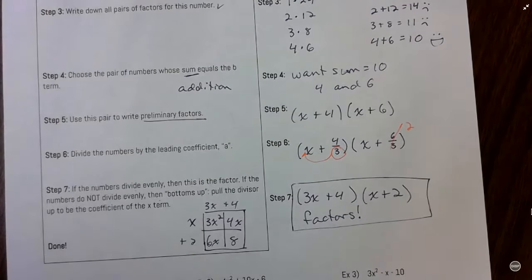Step 2, multiply A and C. So here's A, B, including the negative, C. A times C, so 5 times 6 is 30. Okay, so got that. Step 3, write down all pairs of factors for this number. Now, check this out, though. I know I have a negative 17, which means that some of my factors are going to have to be negative. So just keep that in mind.